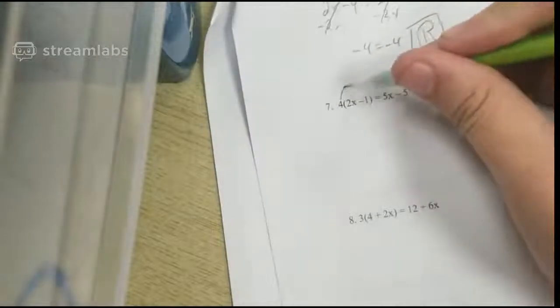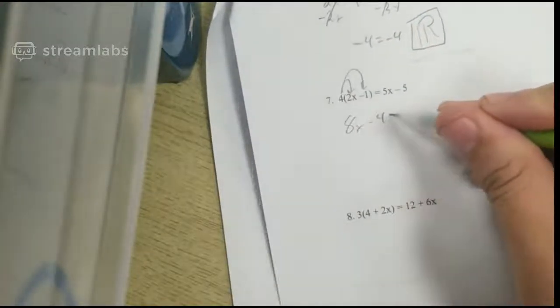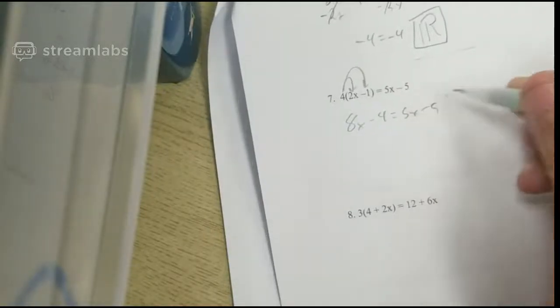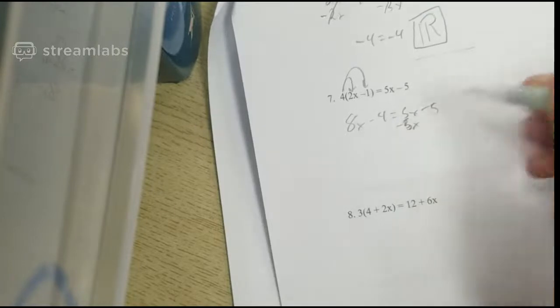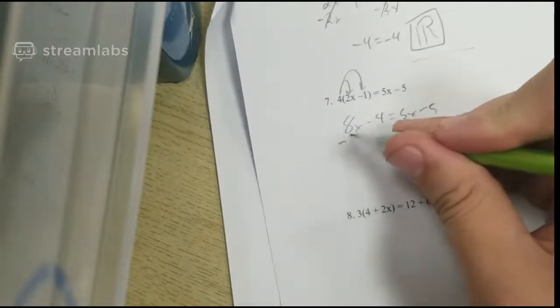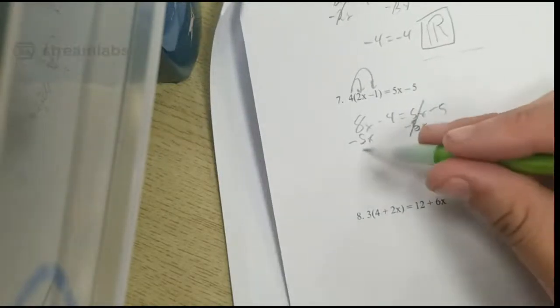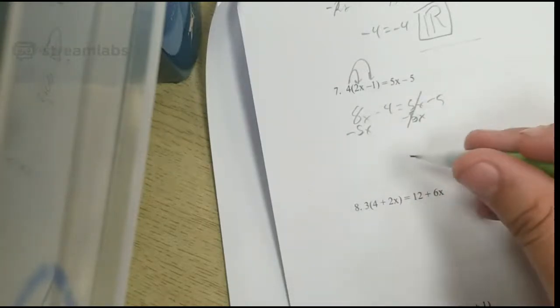Here, take 4, distribute it here. So we got 8x minus 4 equals 5x minus 5. Minus 5x. Typically some people like to move the numbers without variables. I like to move the variable first, and I like to move the smaller variable first. So I'm going to move negative 5x. It helps avoid negatives, which I know not a lot of people love to see.